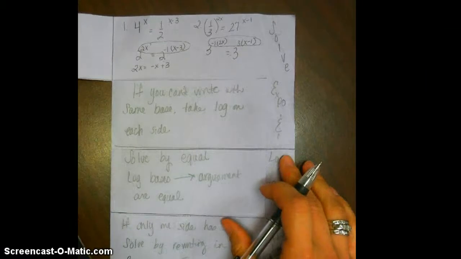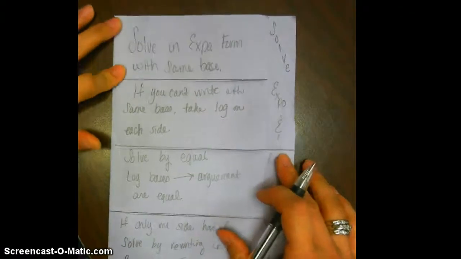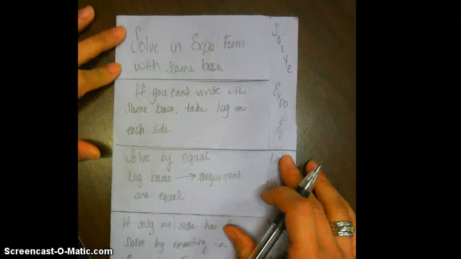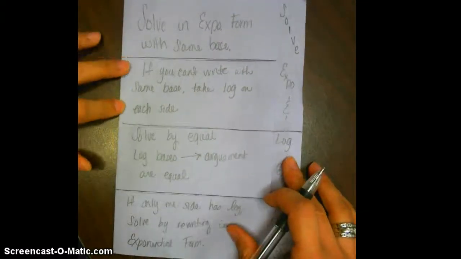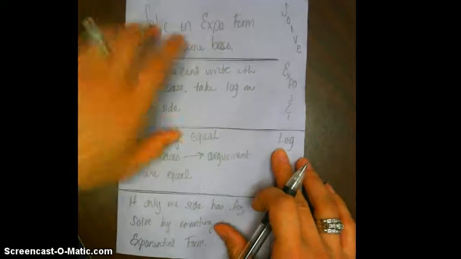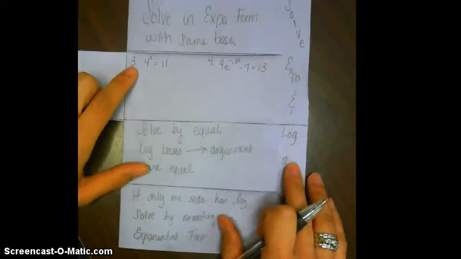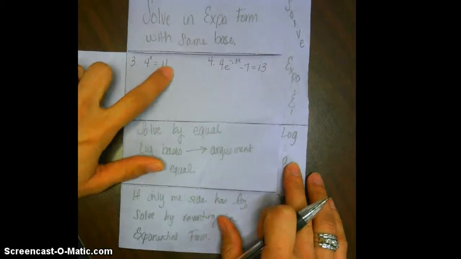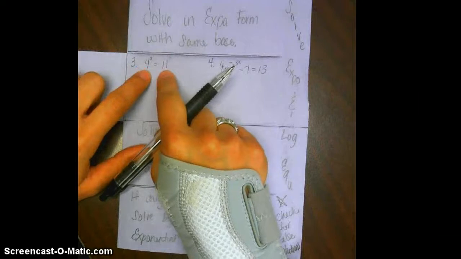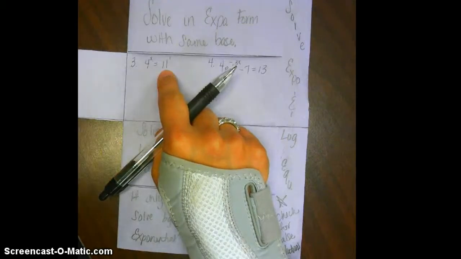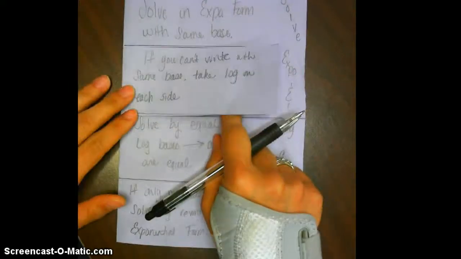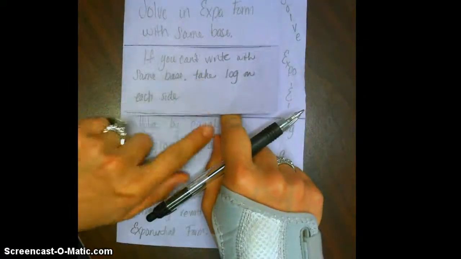All right, so if you have exponents on each side of the equation and you can rewrite them in the same base, that's our first method. If you have exponents on each side but you cannot rewrite them to have the same base, then those problems would look more like examples 3 and 4. So here's my base 4, here's my base 11. Remember, this is 11 to the 1st power, so there is no common base that I can easily rewrite these as. So in these situations, since my bases cannot be rewritten to the same base, what we're going to do is take the log on each side.